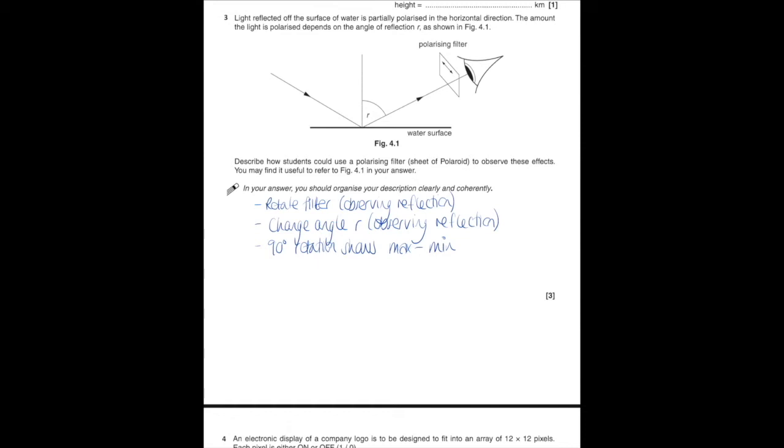Okay, so what you're doing in this instance is you are looking through the filter, you are then rotating it to allow you to observe this change from a maximum to a minimum, or indeed a minimum to a maximum, because that's showing you that the light is in fact polarized, because only when you have the filter in a particular plane are you able to see the light passing through.